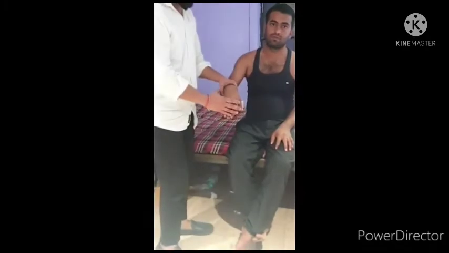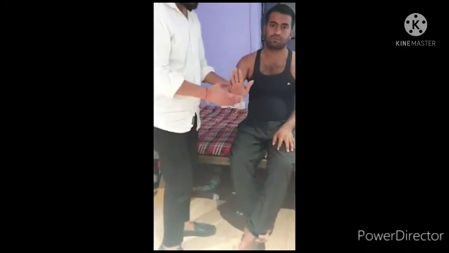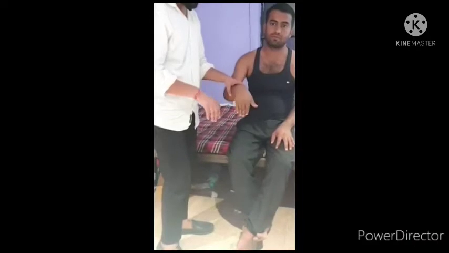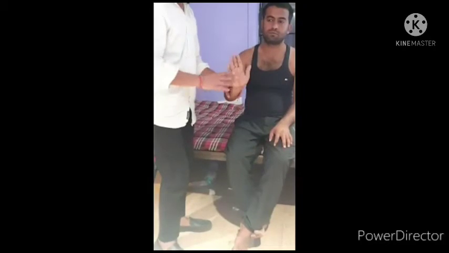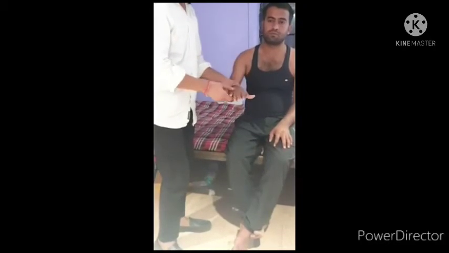Now we have to perform some maneuvers, like range of motions. Firstly, the radiocarpal joint: flexion of the palm, extension, now ulnar deviation and radial deviation.